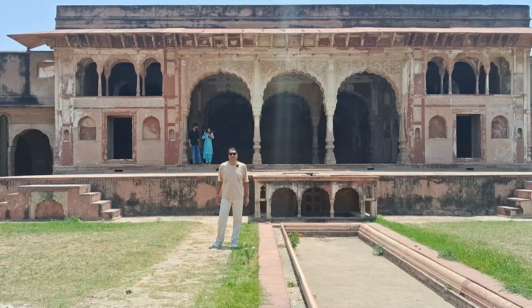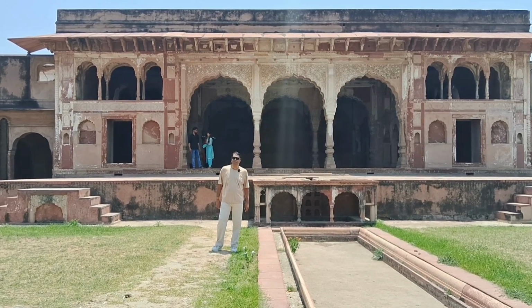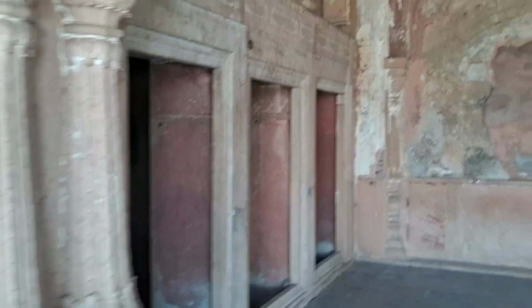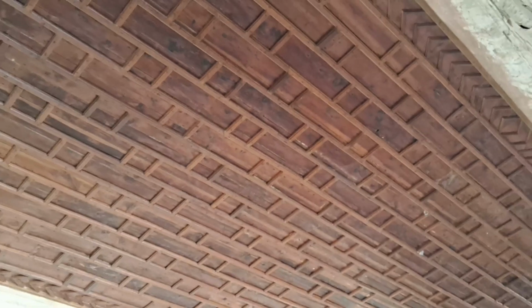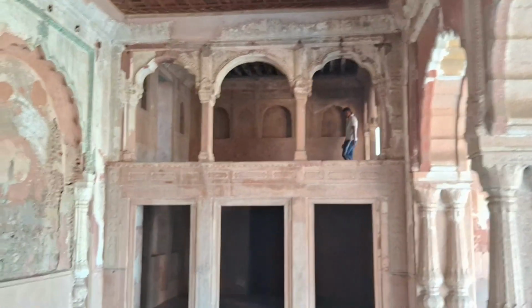And the reason why it's called Sheesh Mahal is because it had some beautiful inlays of glasswork which no longer exist, but used to exist when it was first built, along the ceilings and the back wall. And apparently it used to shine with the glow of the lamps which were lit up inside.